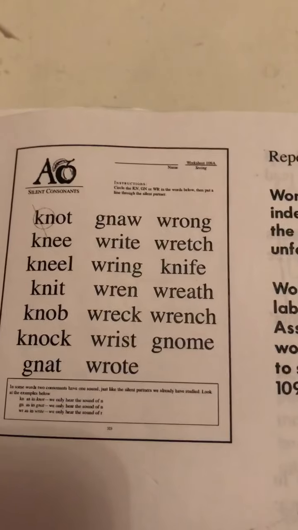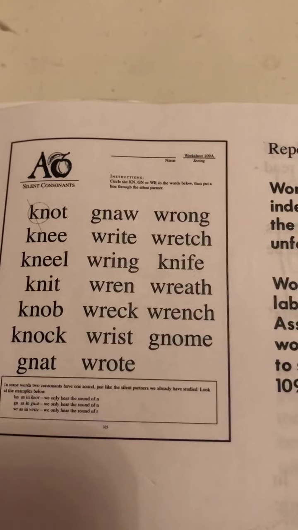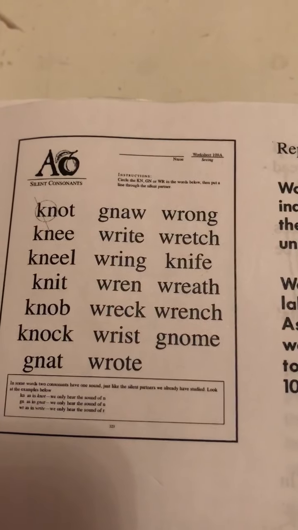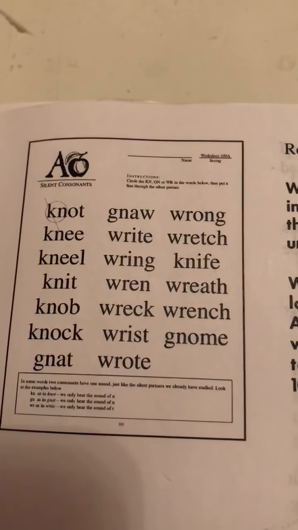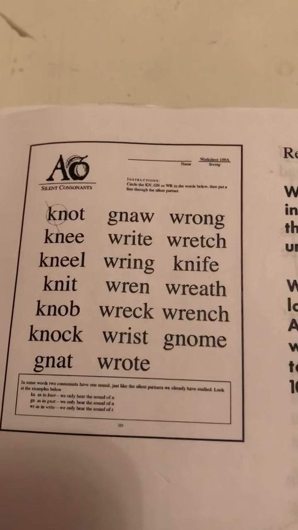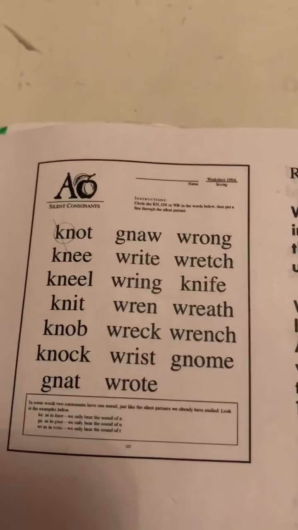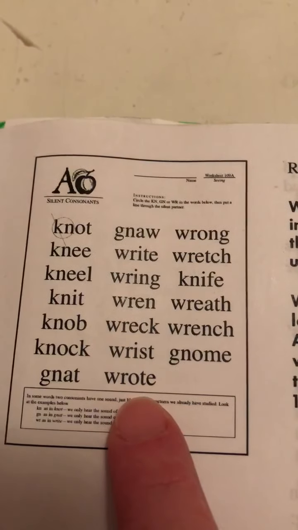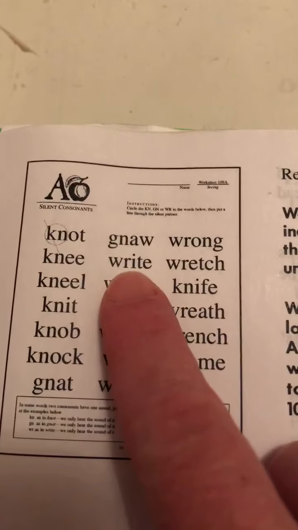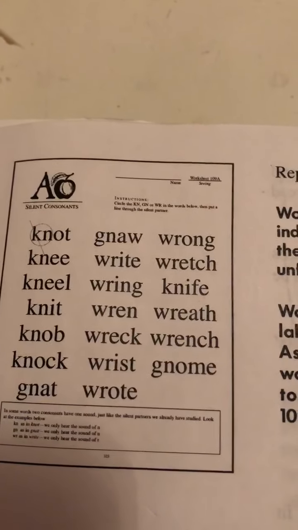That is to wring something. The next one under ring is wren. We've read that word before. That's a small bird. Wreck, wrist, and wrote. That wrote is the past tense of write, isn't it? Okay, if you write, that's something you're doing right now. If you wrote, you have already done it.